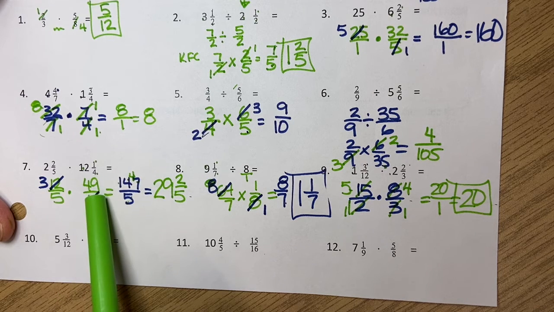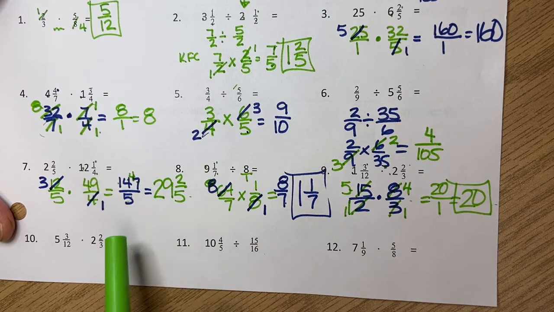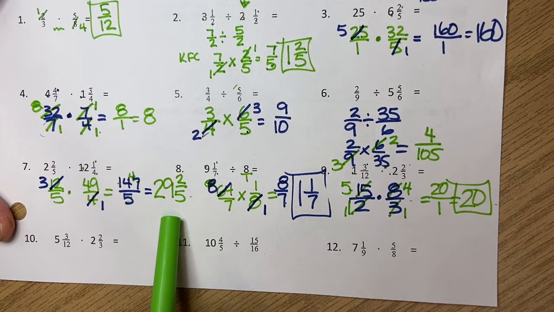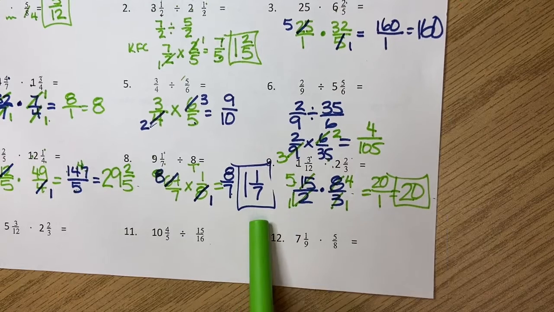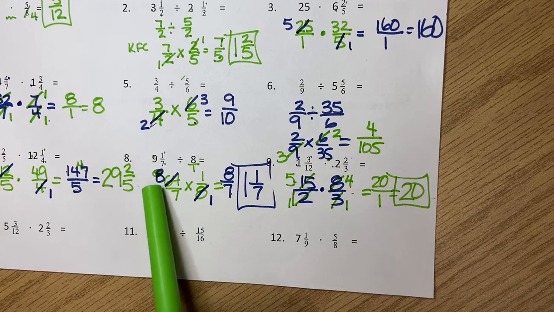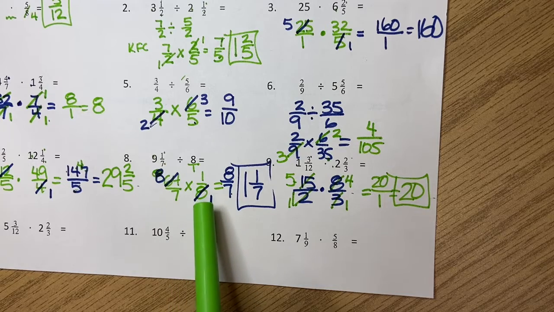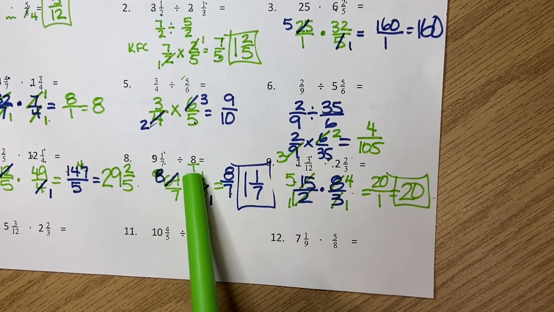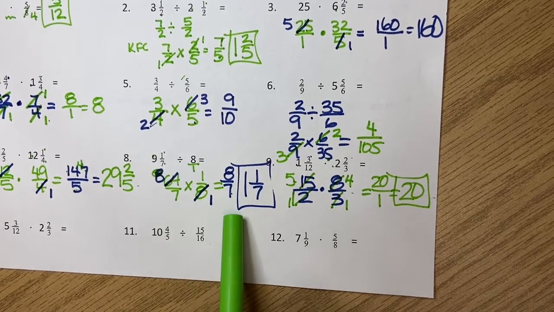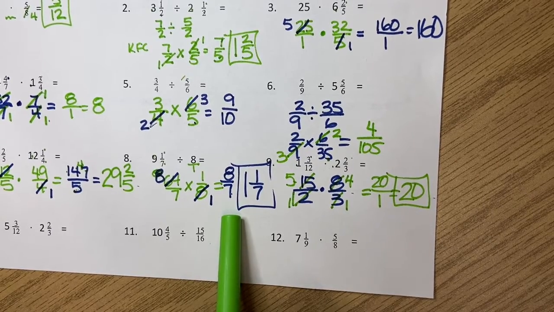3 times 9 is 27. So if I add them up, I get 147. And then I'd have to change it back to mixed. All right. And this one, I change it to improper. 63/7 times 1/8. I change that to improper. And then I'm going to multiply top times top, bottom times bottom.